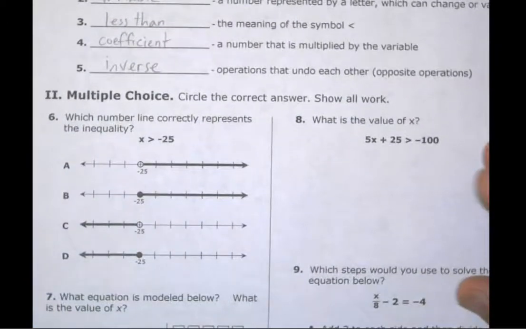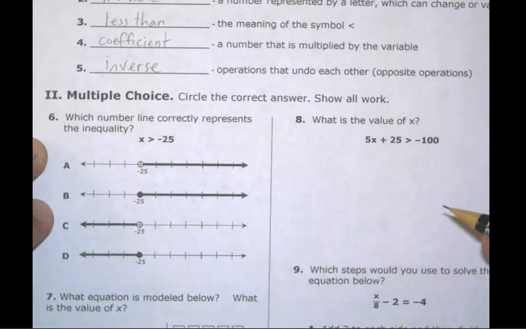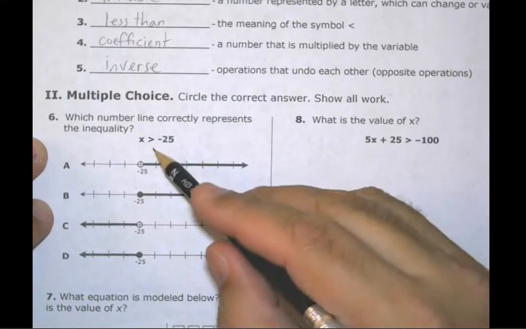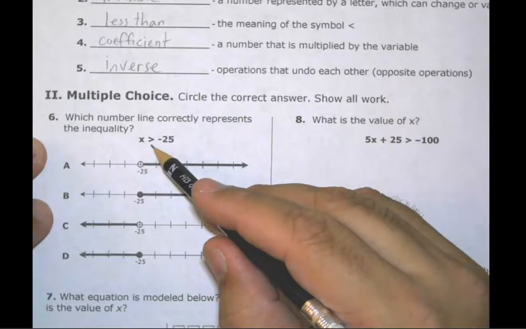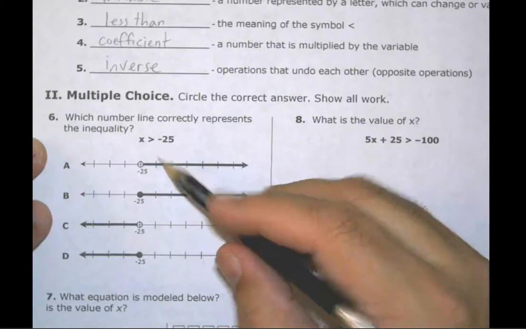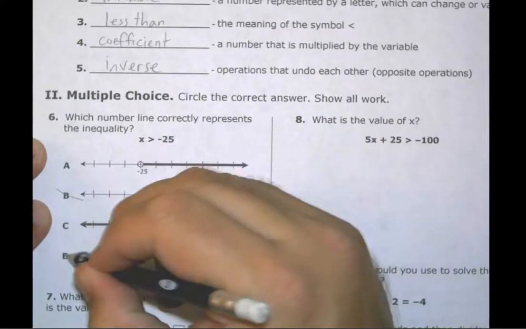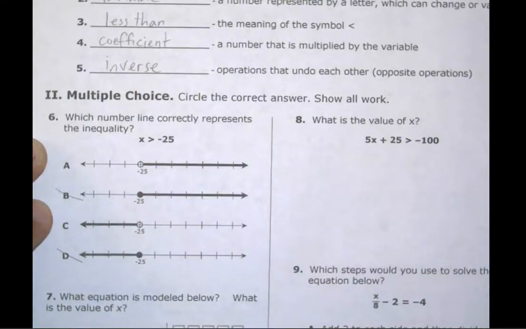Always good advice. Number 6 says, which number line correctly represents the inequality? So I have x is greater than negative 25. So first thing I need to do is know, is this an open circle or a closed circle? And because it cannot be equal to, then it will not be a closed circle. So right away I can eliminate answer choices B and D, and that leaves me with A or C.